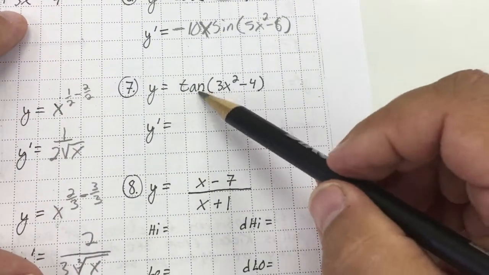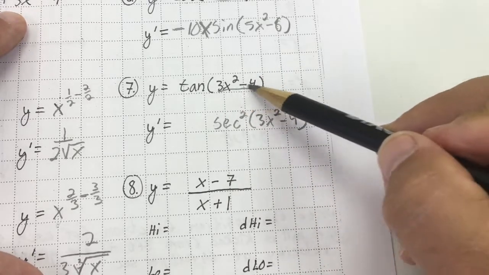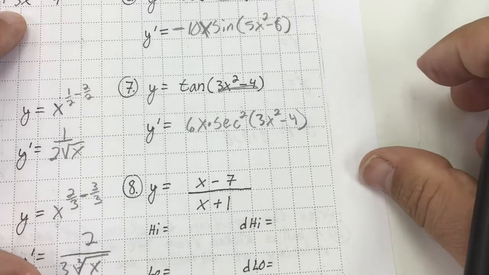Another chain rule problem. The derivative of tangent is secant squared. Copy this down, 3x squared minus 4. But now I have to take the derivative of the guts, which is 6x. And I'd like to put that out front.